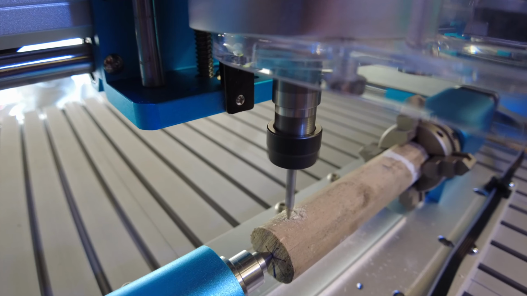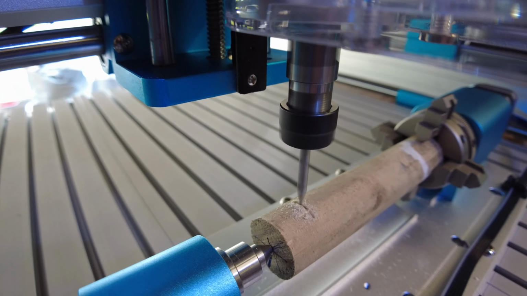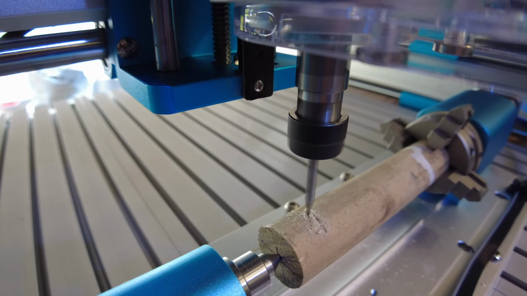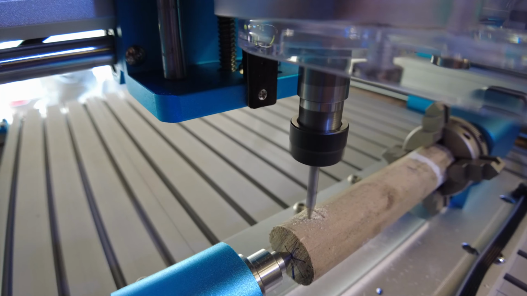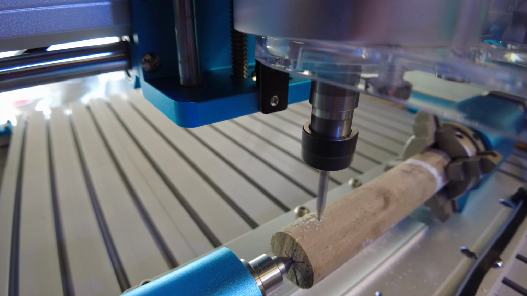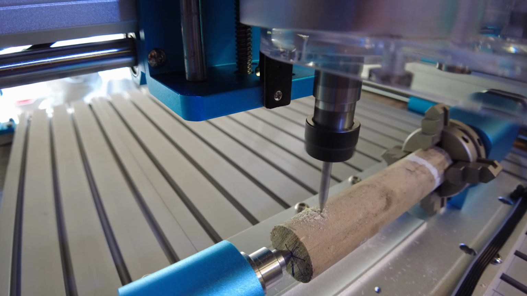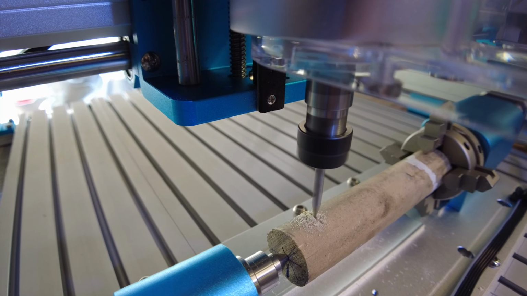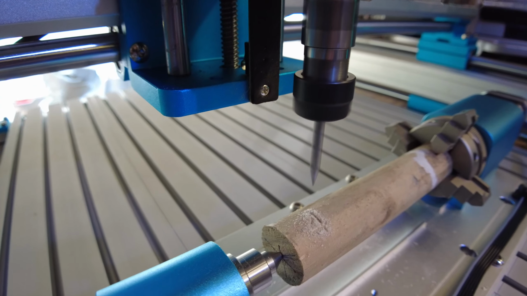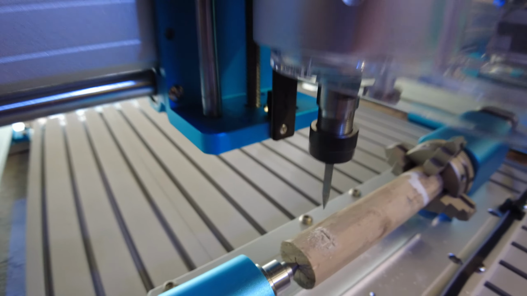Doing the number 4 that way around. It's 96%. Done. Okay, that's the job complete. Turn the spindle off.